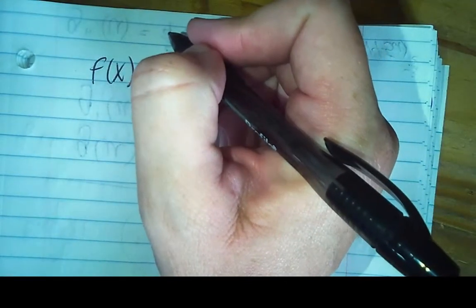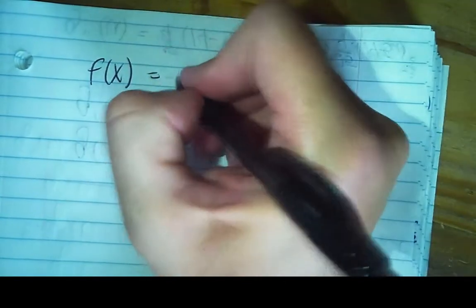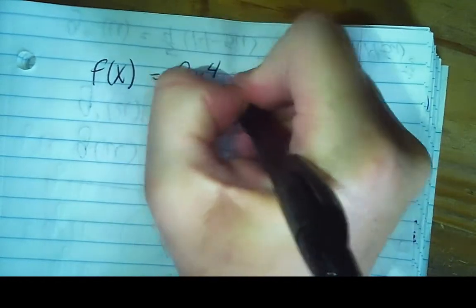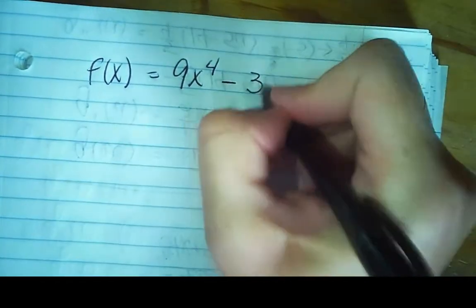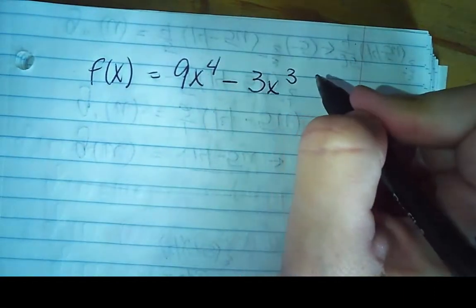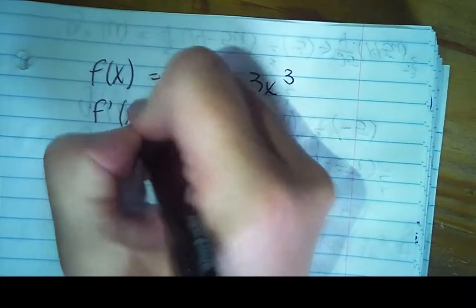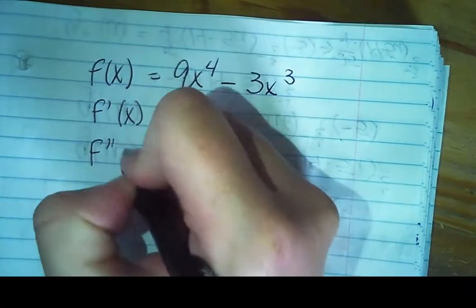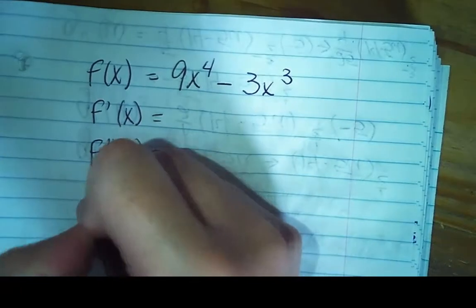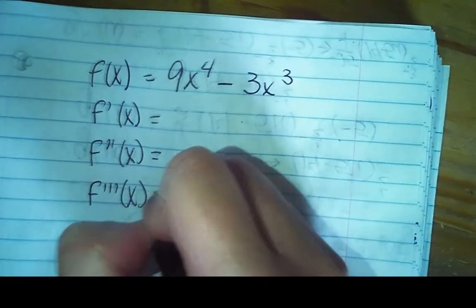All right, so I want to find higher order derivatives. I'm given a polynomial, and we're not going to just do the first and second derivative. We're going to keep going. I've got 9x to the fourth minus 3x to the third, and I want to find the first, second, and third derivatives. Since this is a polynomial, I can just start diving right in and go term by term.